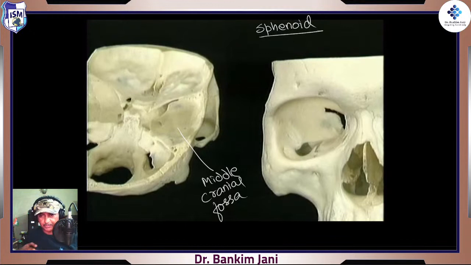But this sphenoid is forming the curved anterior wall. That wall is here. So can we call this thing the anterior wall of middle cranial fossa?